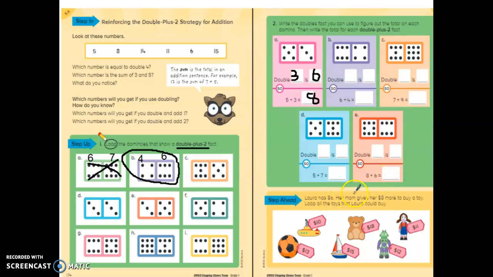The step ahead says Laura has $6. Her mom gives her 8 more to buy a toy. What are all of the toys that she could buy? So you need to add 6 plus 8, and that gives you the total amount of money that you can spend. Okay, let's take a look at the next page.